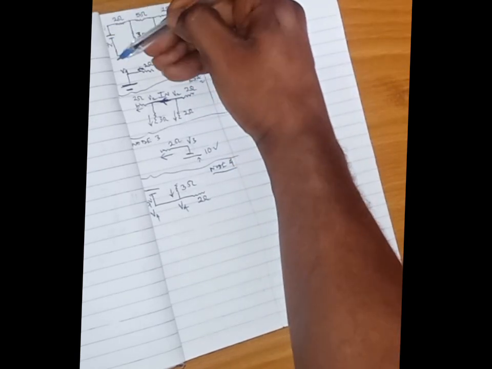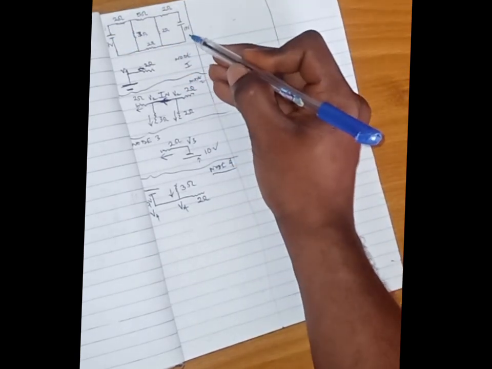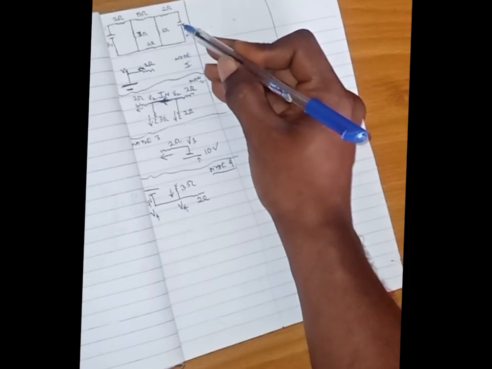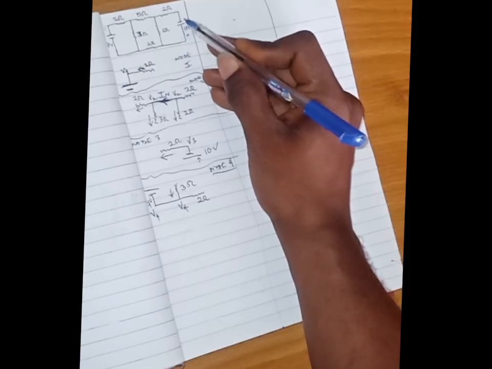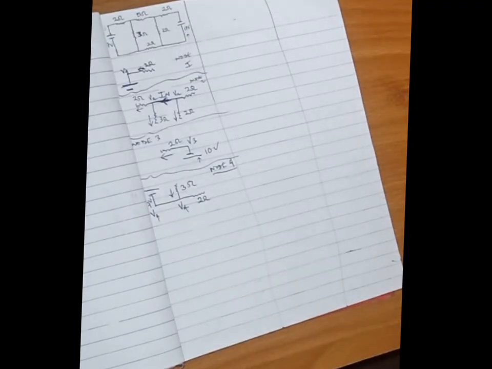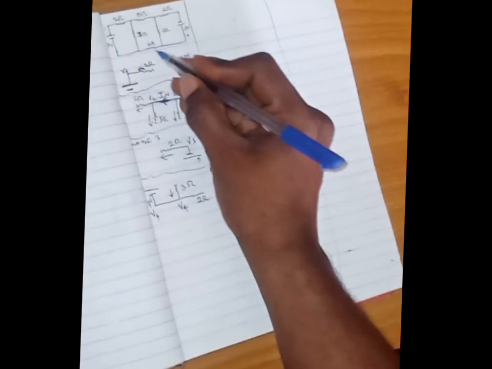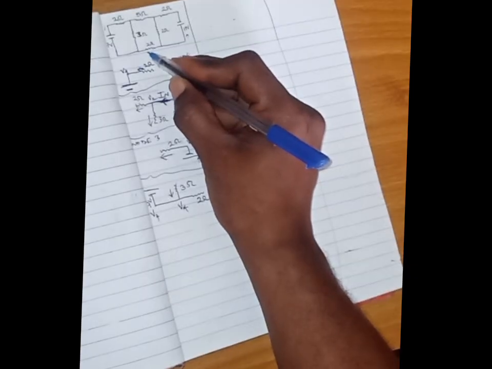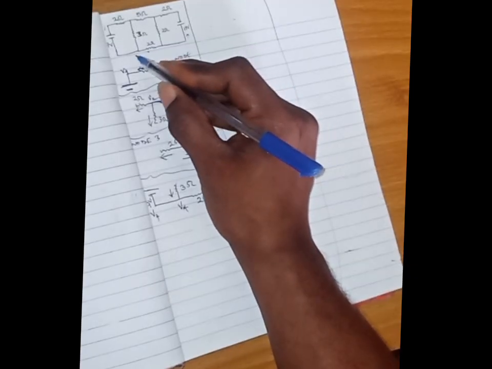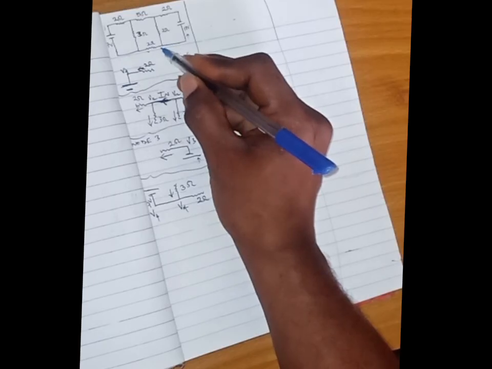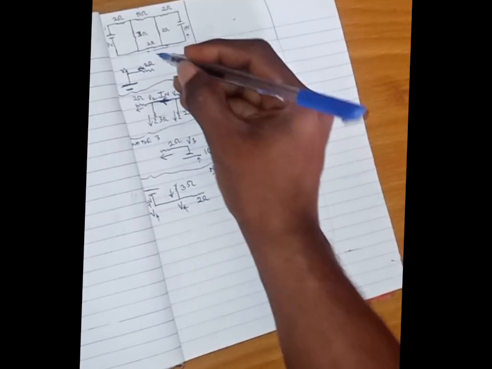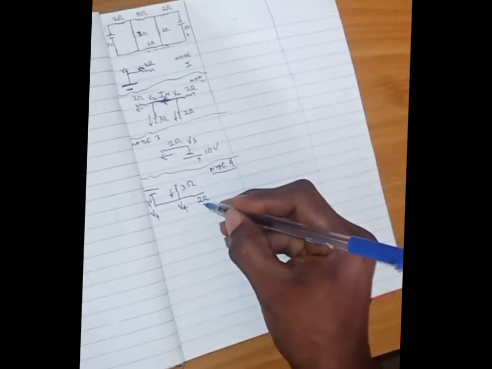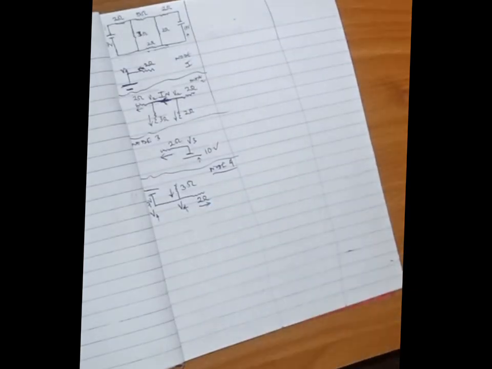And current is entering here, this is positive, current is going this way. On this outside, this current that is here, normally it's supposed to try to move to the ground, but because I see that this is positive, it means that the current here is actually moving in this direction.